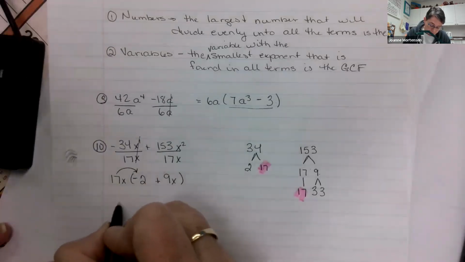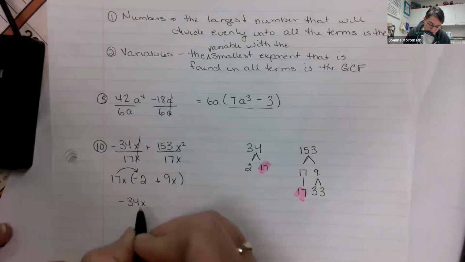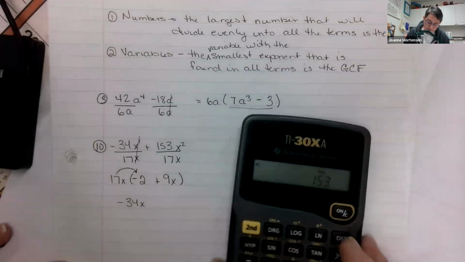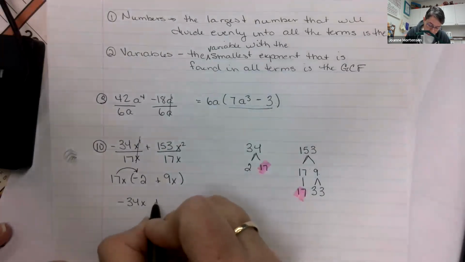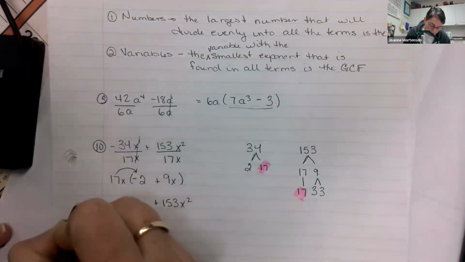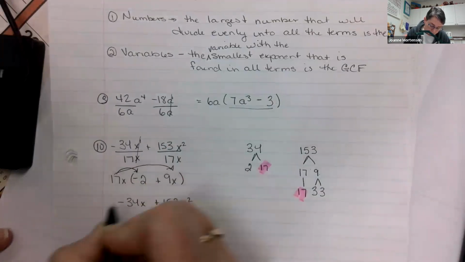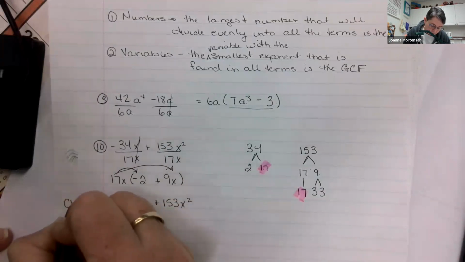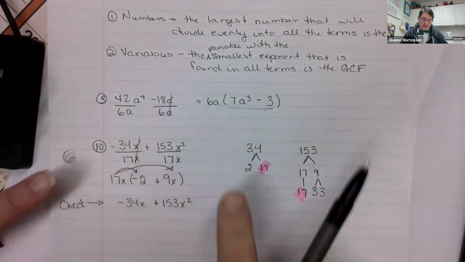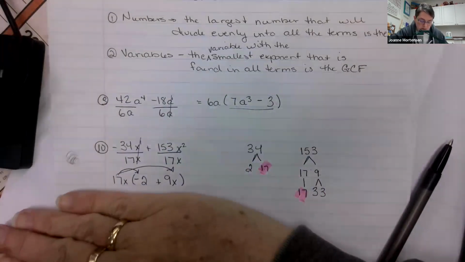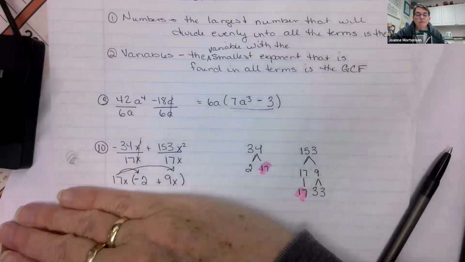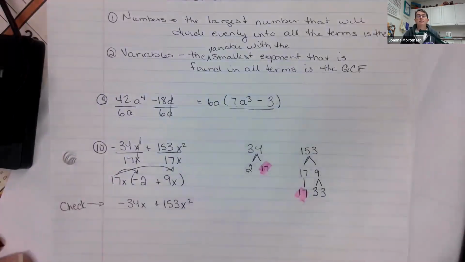Now, that was kind of a big number, so I'm going to check. 17 times 2 is minus 34x. 17 times 9, yeah, it's 153, just like I thought. So technically my question was done right there. I don't have to tree it out, but I just wanted to do a check to show you that it still works.